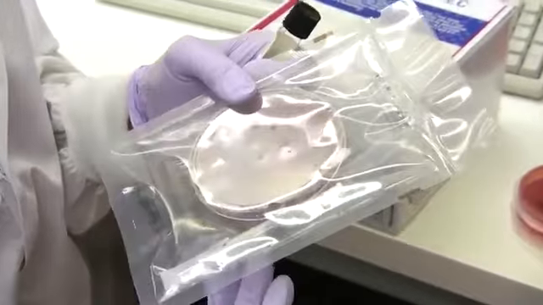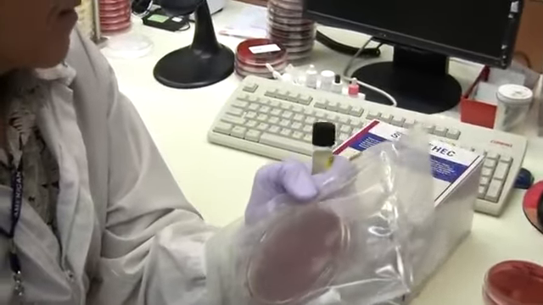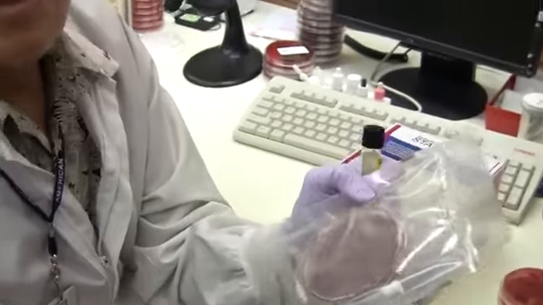So the bag has an oxygen scrubber? Yeah. It has the right environment for the growth of Campylobacter. And so that concludes the stool culture.